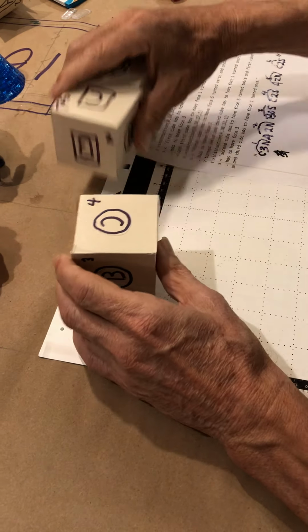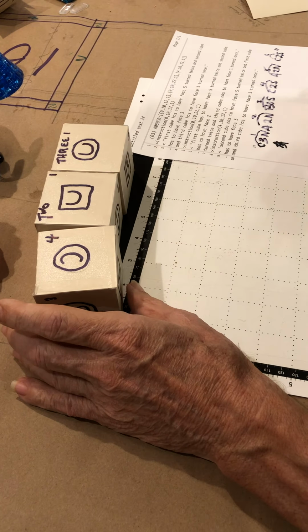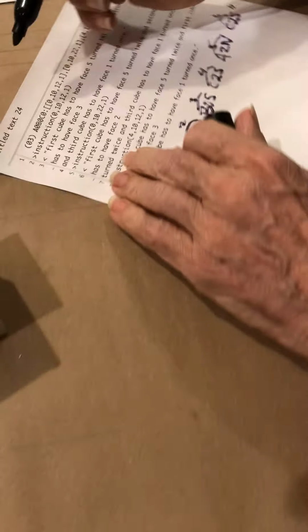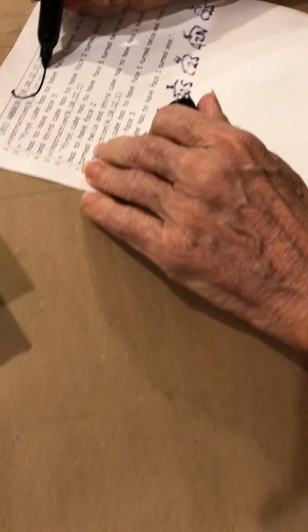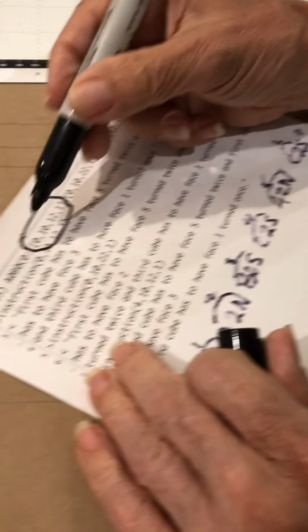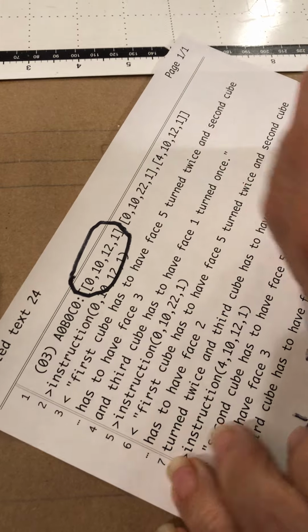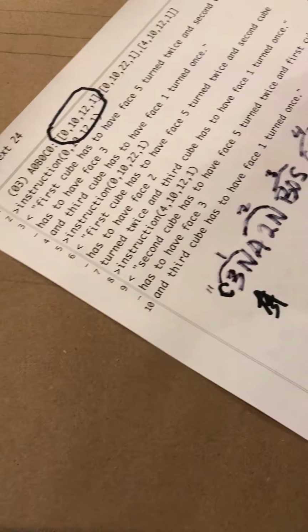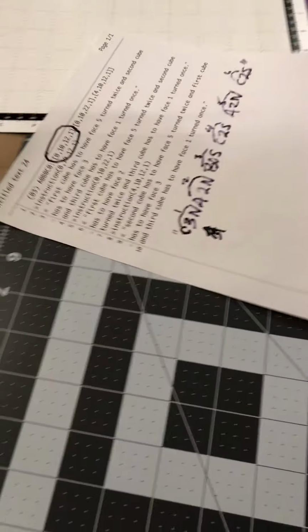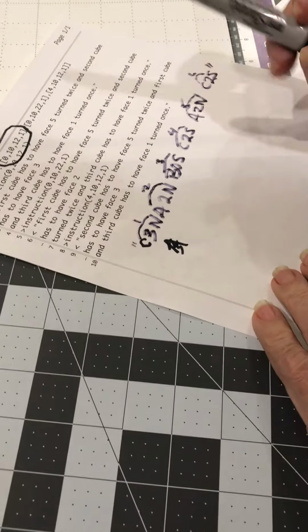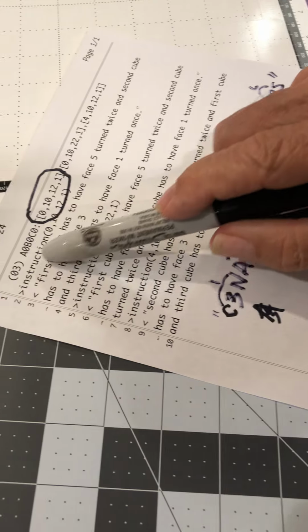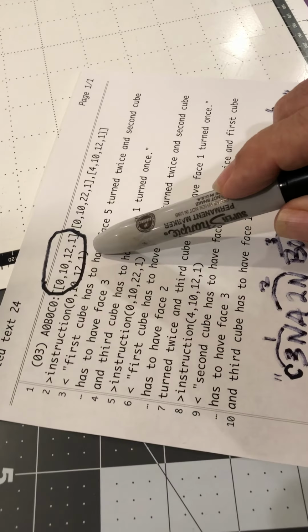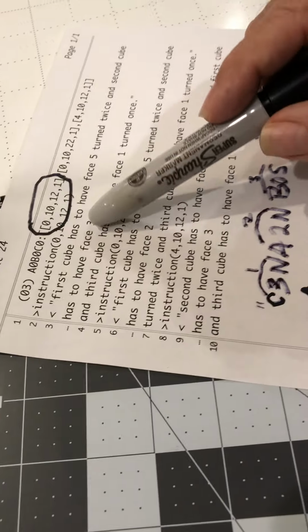We'll just try and understand the direction that you wanted to do, and that was: what is a 0, 10, 12, 1? Now, I pulled this from the elbow, and I have an instruction, 0, 10, 12, 1, and it prints out.